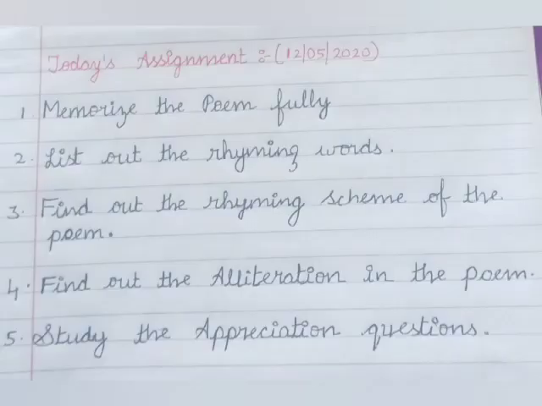Students, I hope you understood today's lesson. Your assignment: Number 1, memorize the poem fully. Number 2, list out the rhyming words. Number 3, find out the rhyme scheme of the poem. Number 4, find out the alliteration in the poem. Number 5, study the appreciation questions.